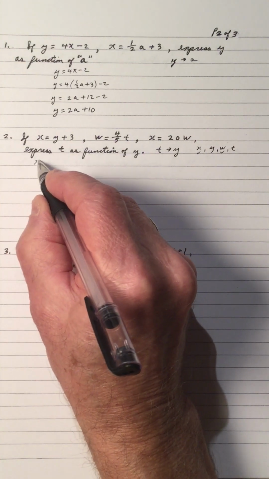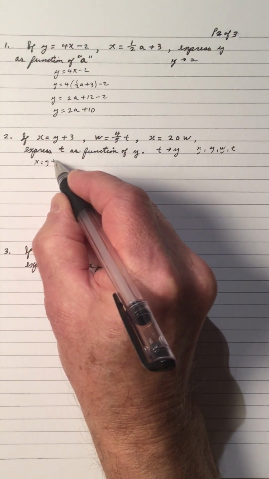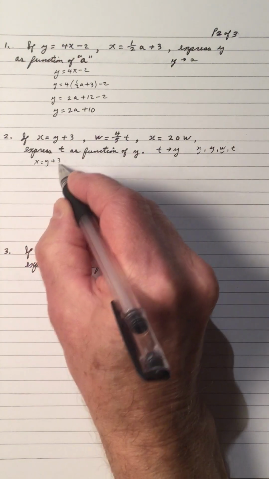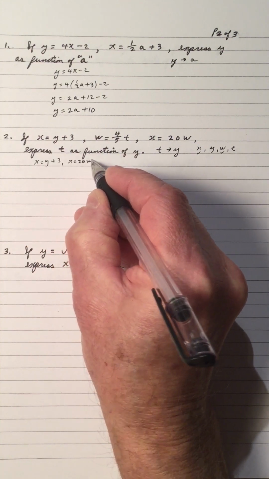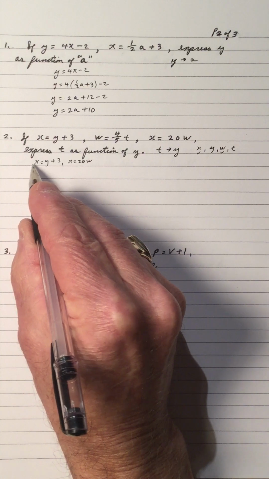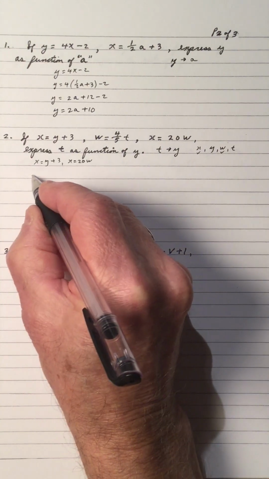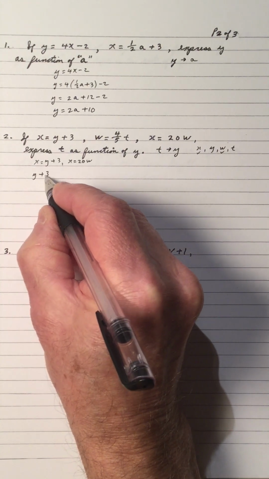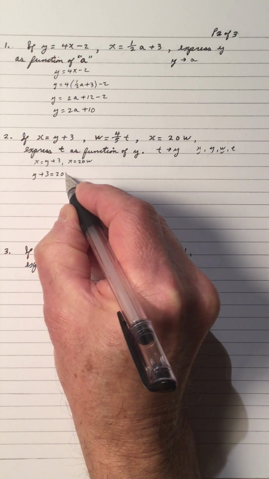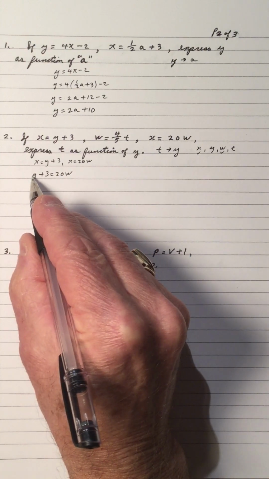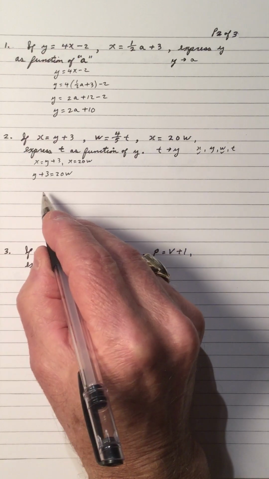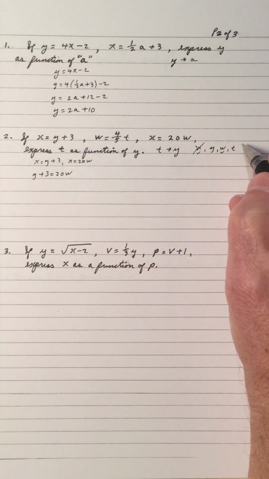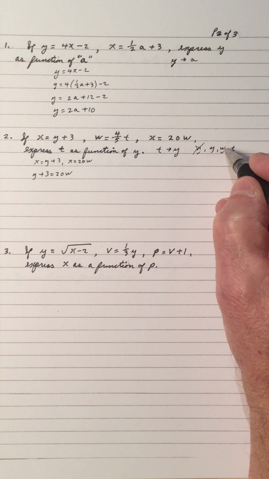So if x equals y plus 3 and x equals 20w, since x is equal to these two, that means that y plus 3 is equal to 20w. Now I got a relationship in terms of y and w. So x is gone. Now I need to remove the w.